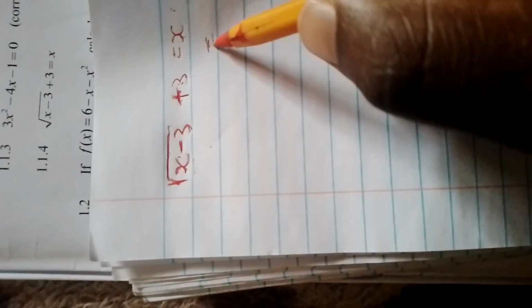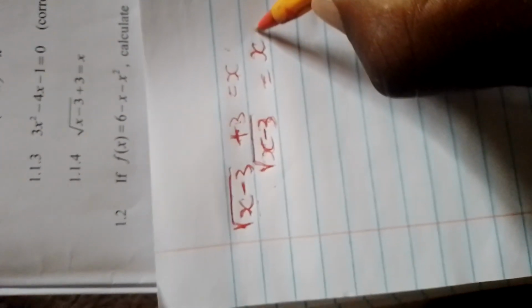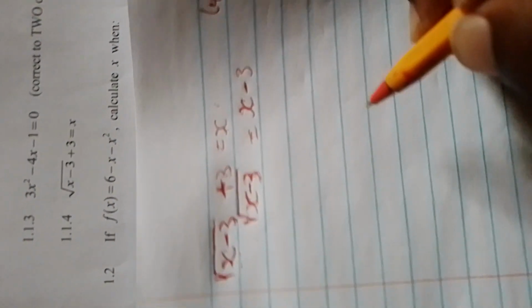So now you're going to have the root of x minus 3 is equal to x minus 3, right?